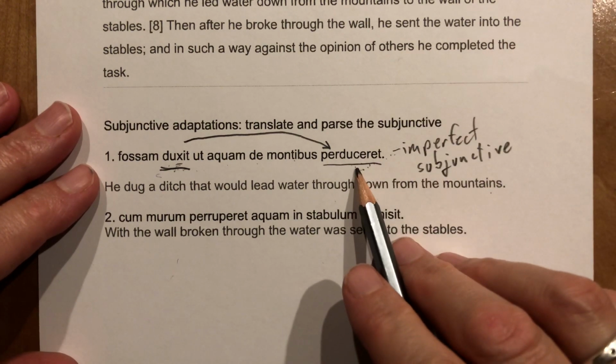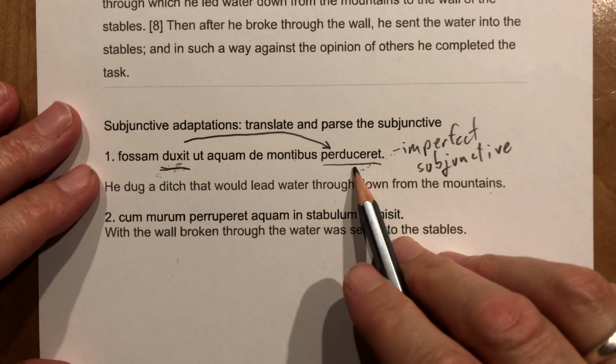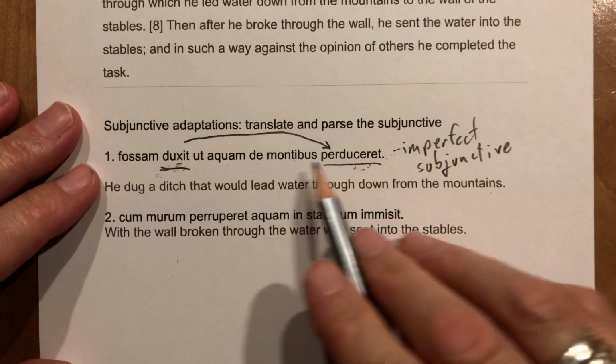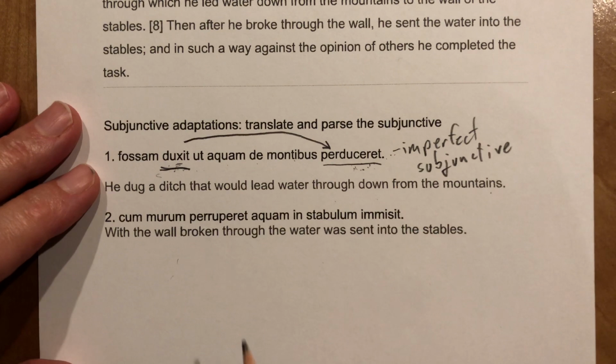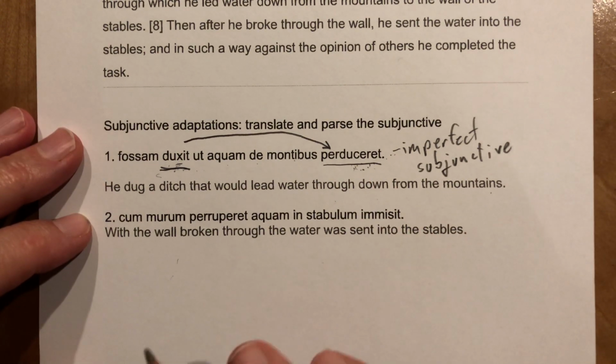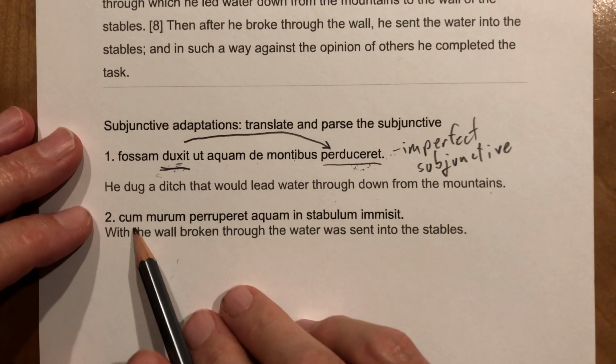The imperfect subjunctive is the most common tense of the subjunctive. And just knowing that, you can just kind of roll along. And without knowing all the complicated rules about when you use which tense of the subjunctive, you can get along really well. Let's do number 2.